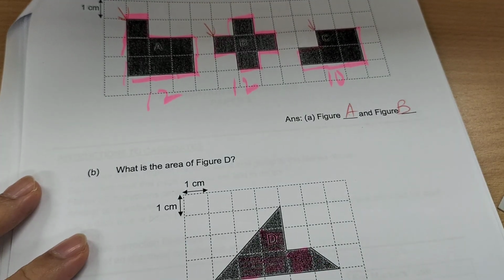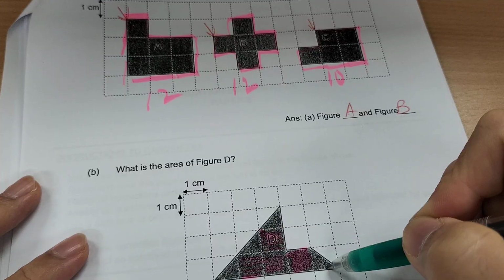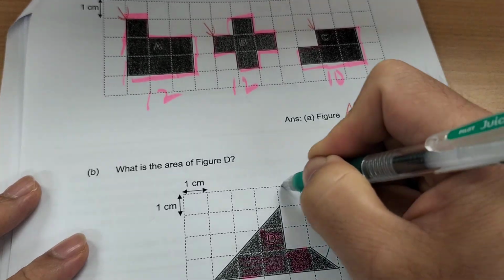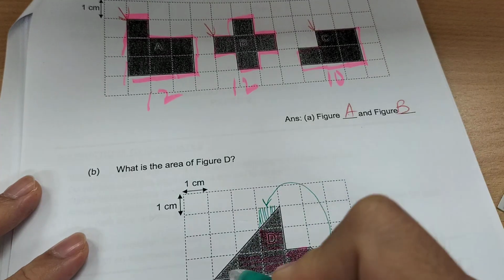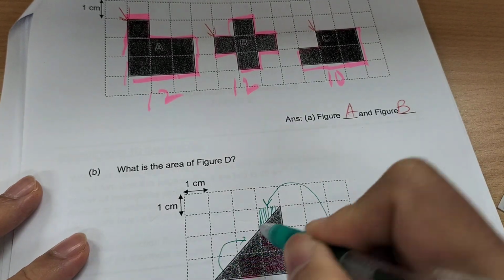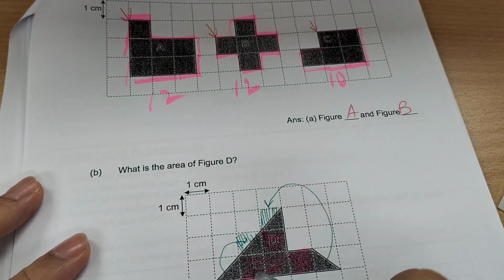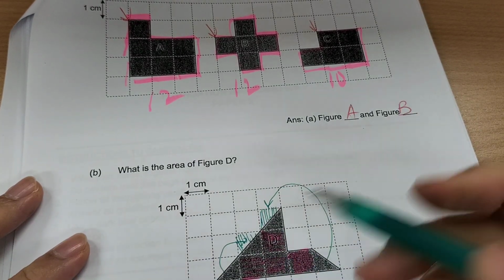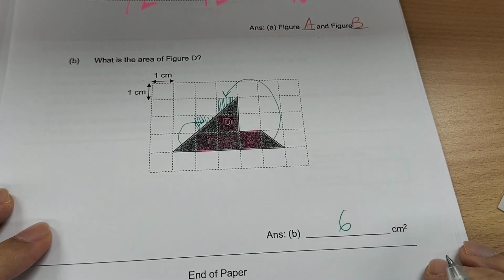How about the triangles? Two triangles can come together to become a square, right? Imagine this one comes over here, then becomes another square. How about this one goes on top here, then becomes another square. So there'll be 1, 2, 3, 4, 5, 6. 6 square centimeters is the answer.